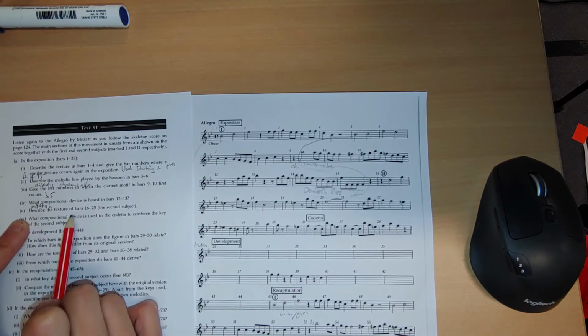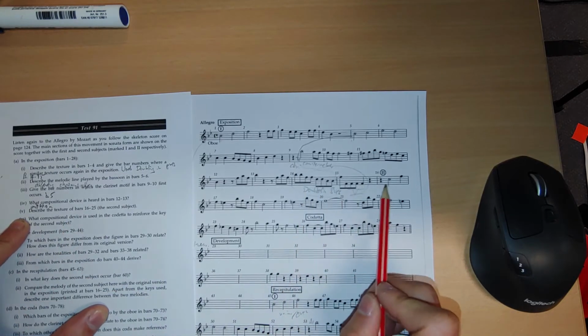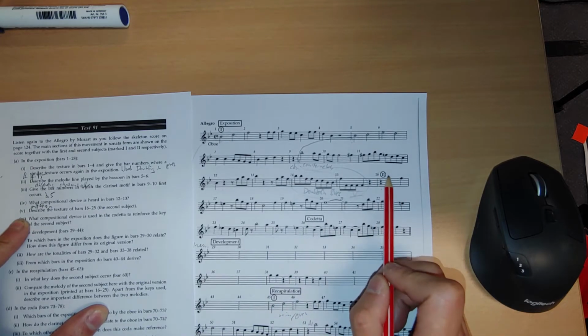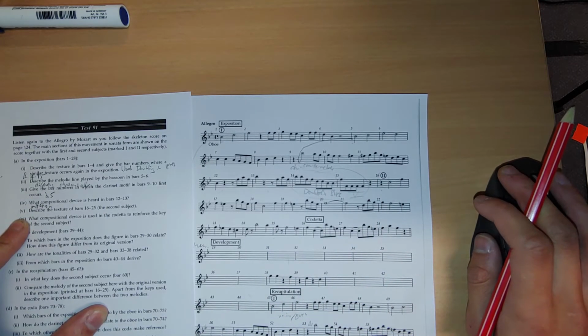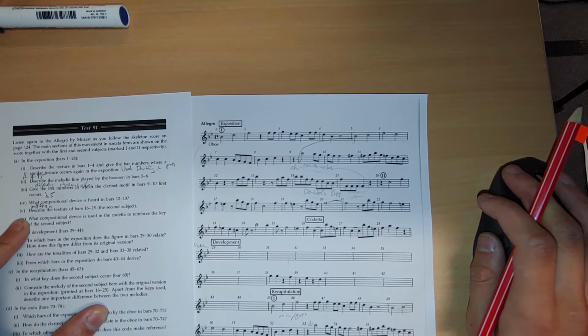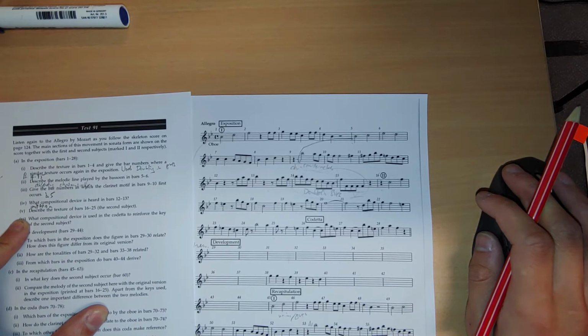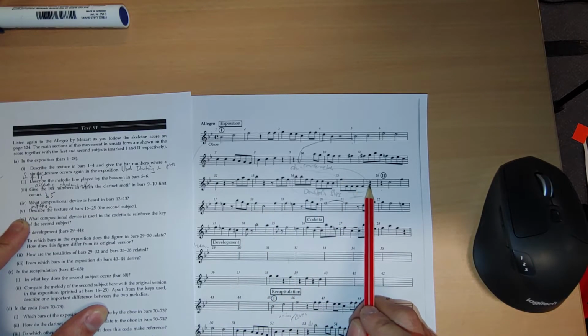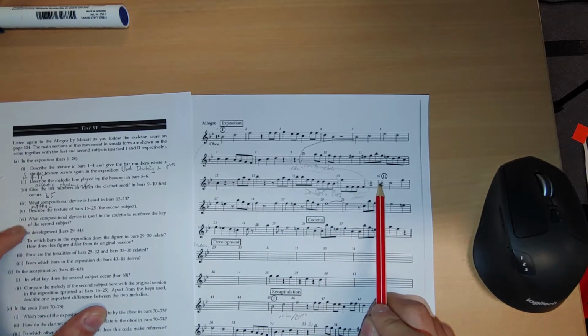Okay, describe the texture of bars 16 to 25. Let's have a listen to the second subject. I'll just go back. This sounds like the coda. Okay, we're heading to the second subject.